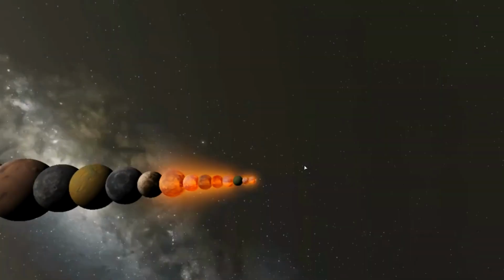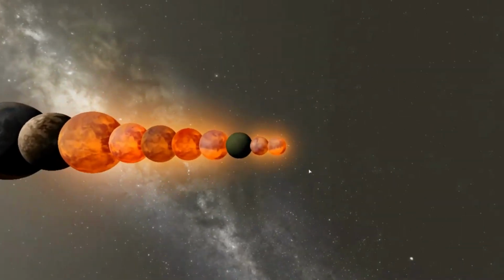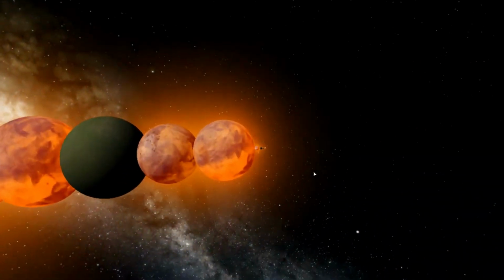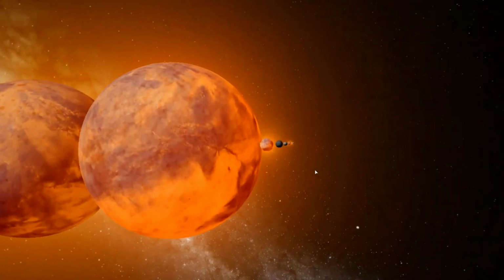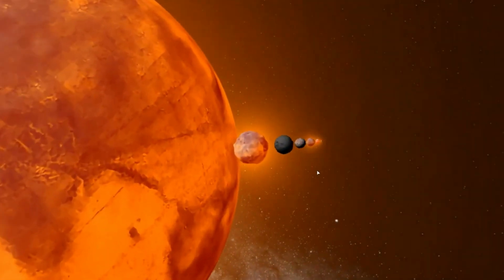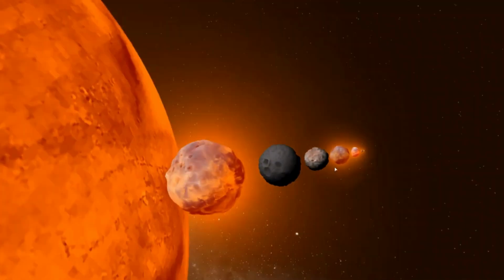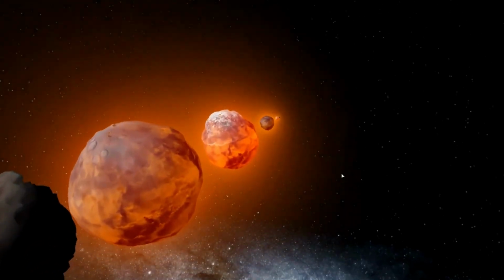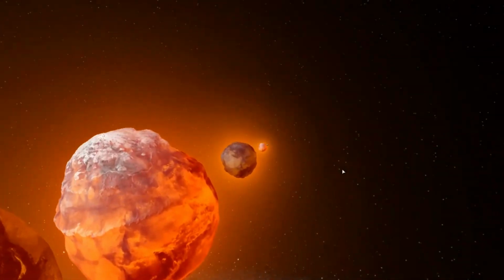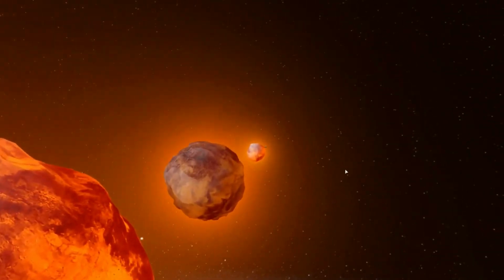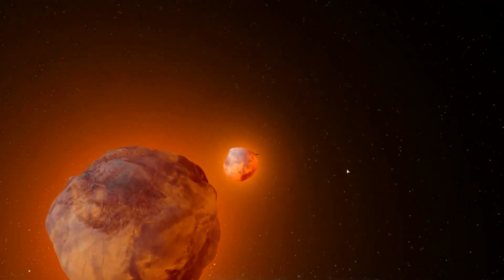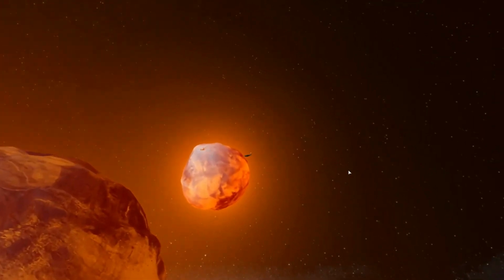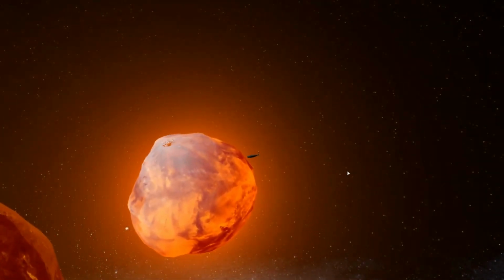That's Vesta. Vesta's huge. Then we scale even further down to Apophis. This is just so crazy.